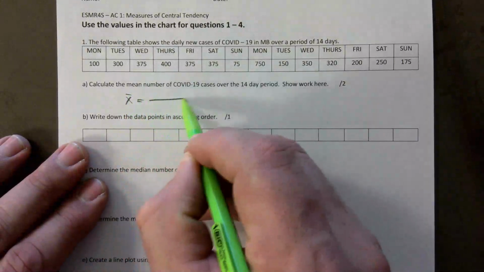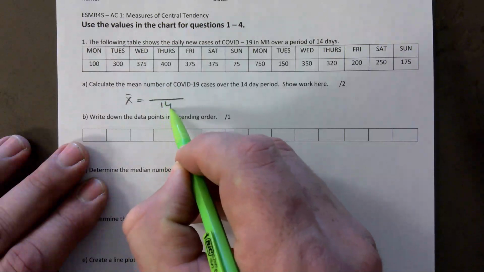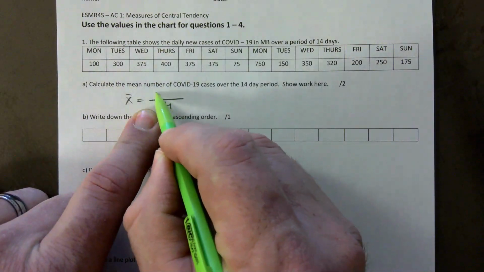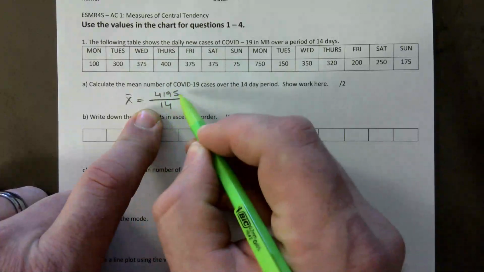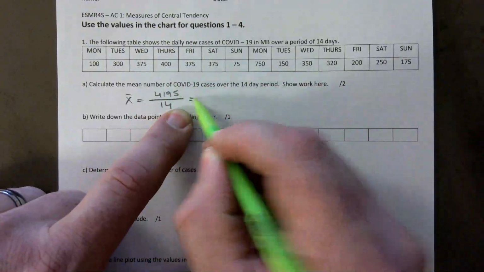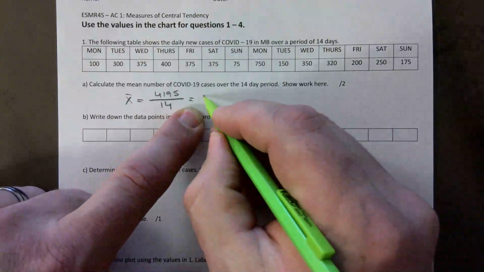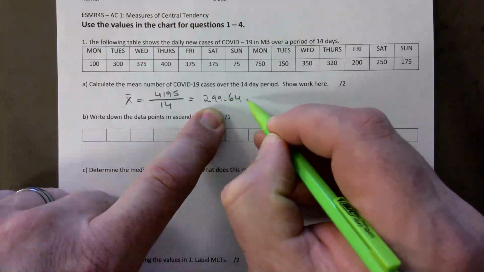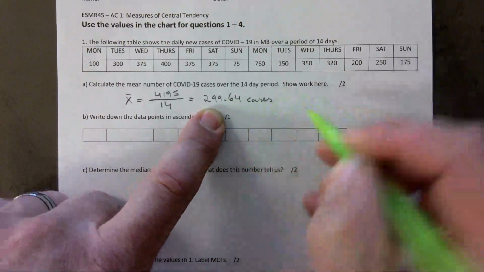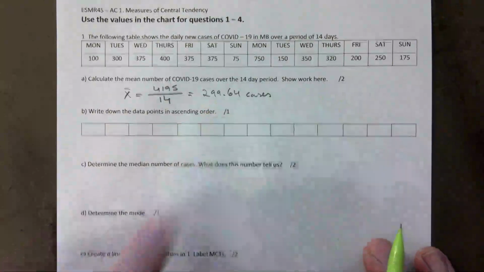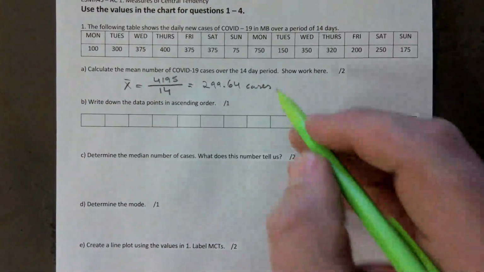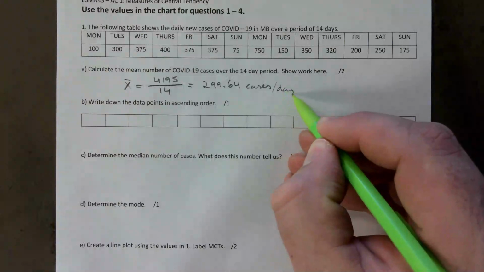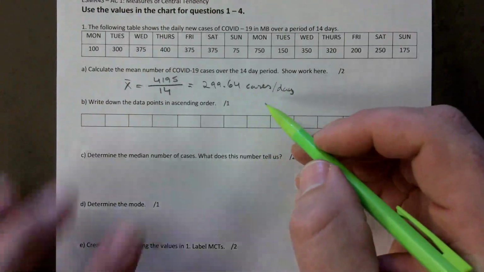I would want to see the sum. So if you add up all the cases, you got that, and you divided it into 14 equal buckets. And so this is how many cases you would expect per day. If you want to write that down, that's fine, but that would be fine cases.